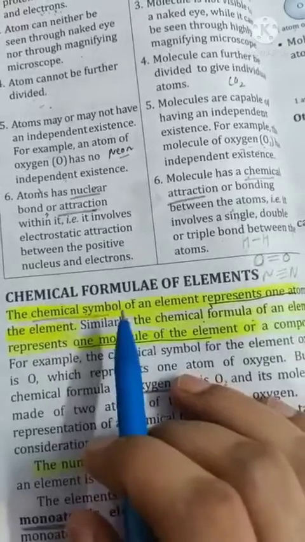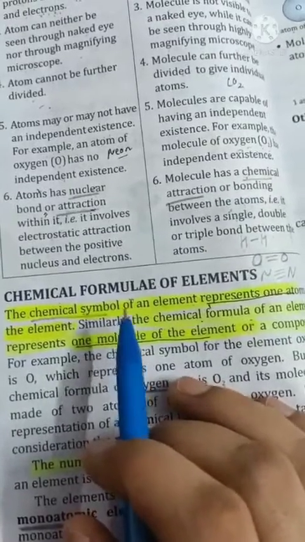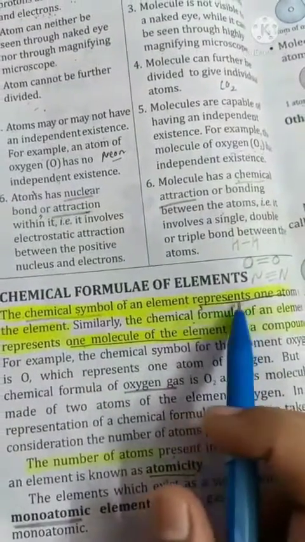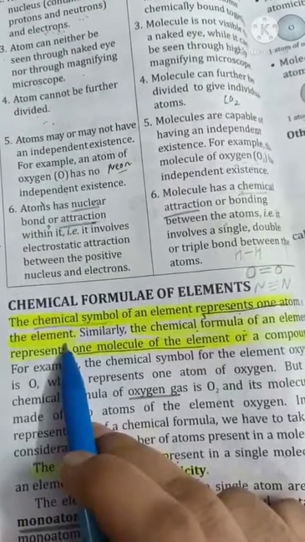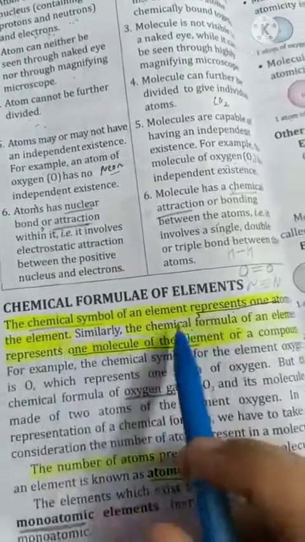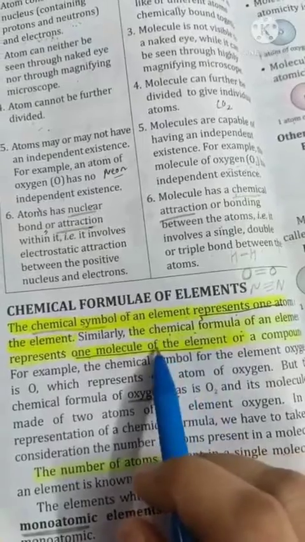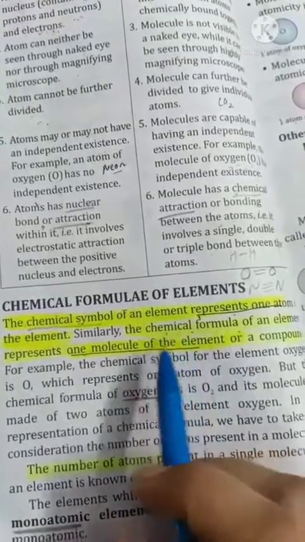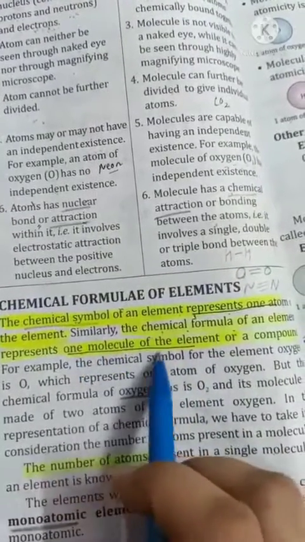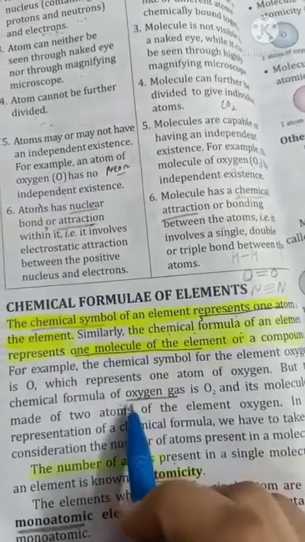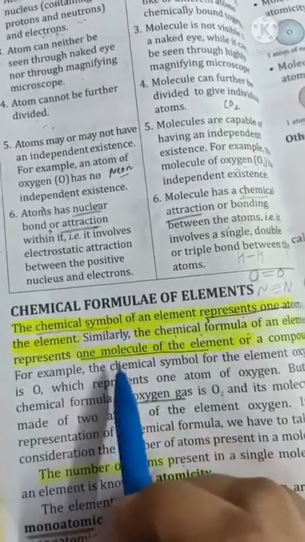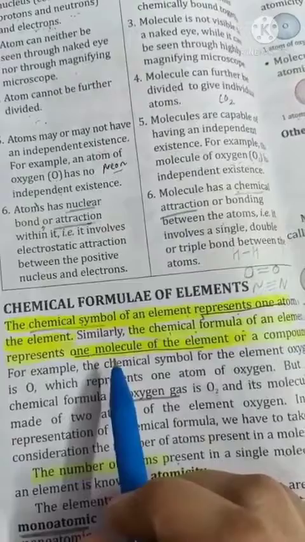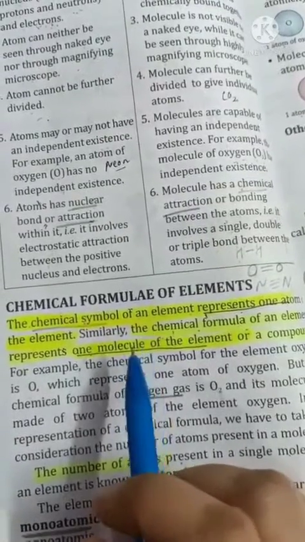So, what does the symbol of an element represent? The symbol of an element represents one atom of the element. Now, the chemical formula of an element represents something else. What does it represent? One molecule of the element or compound. The chemical symbol represents one atom and the molecular or chemical formula represents one molecule.